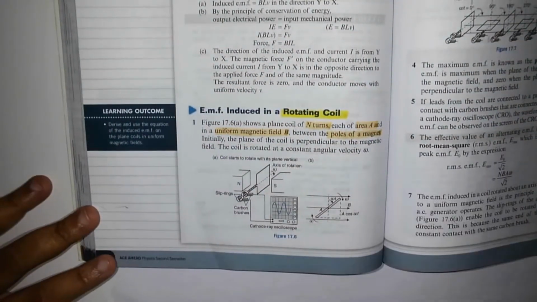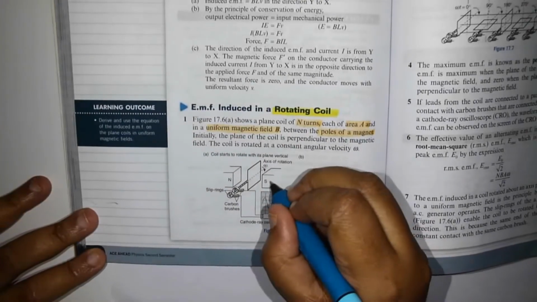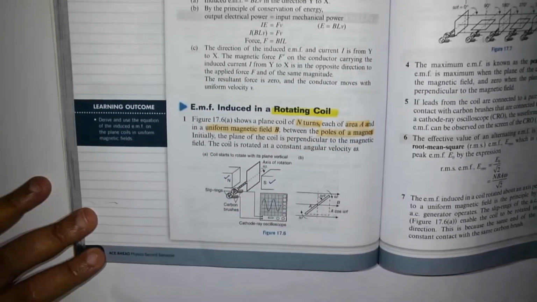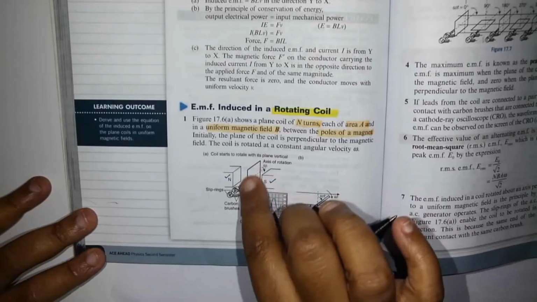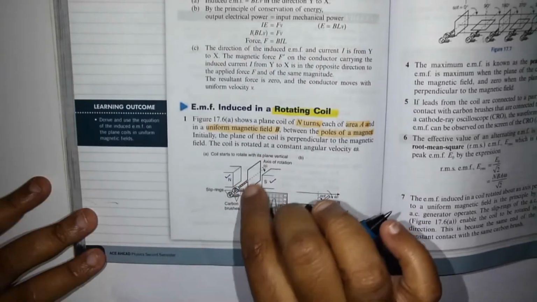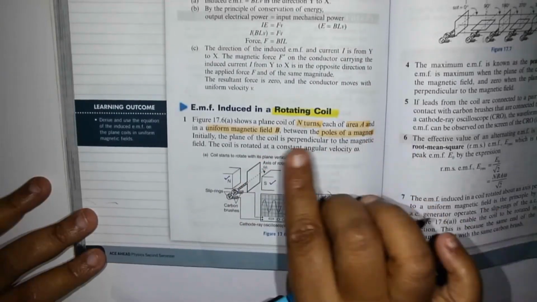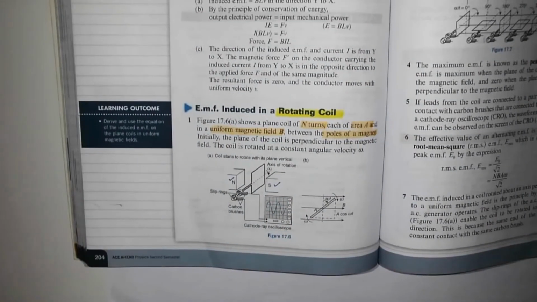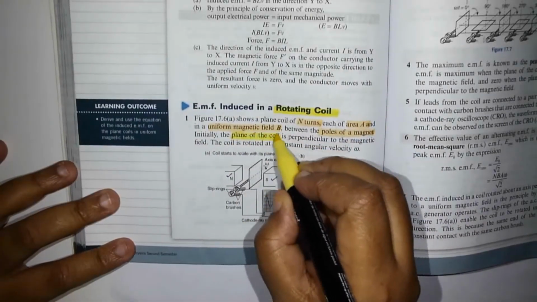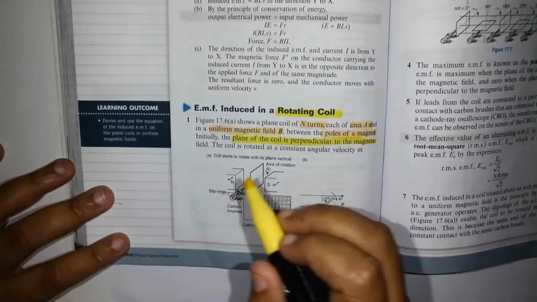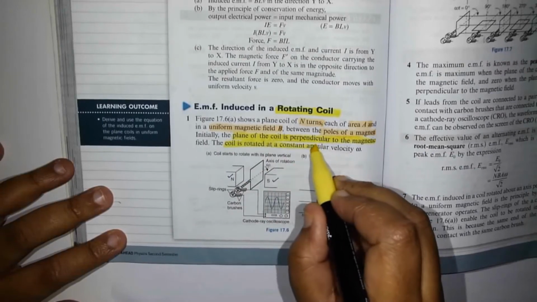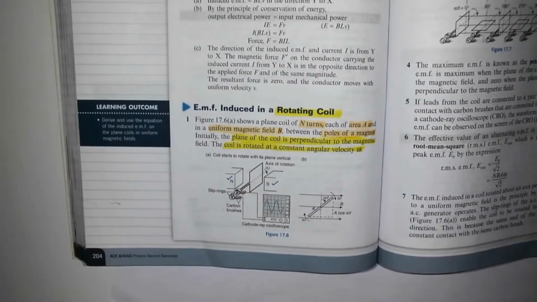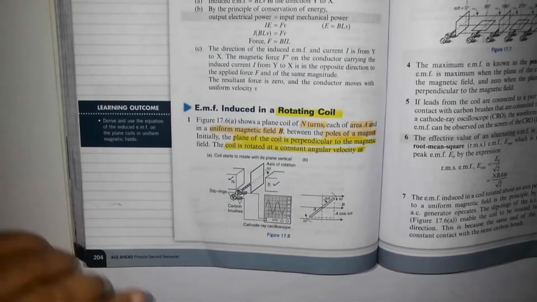So we have a pole of a magnet here, which is south, and this is north, and then we have N turns of plane coil, area A, in a uniform magnetic field B. Now, initially, the plane of the coil is perpendicular to the magnetic field. The coil is rotated at a constant angular velocity omega. So it is like this.